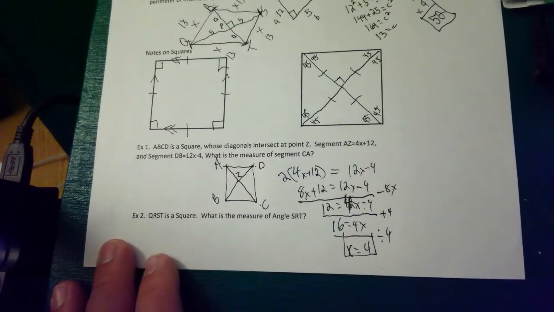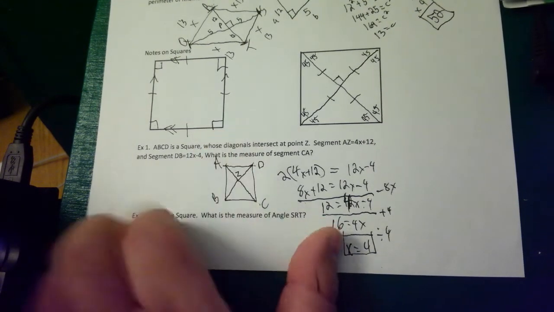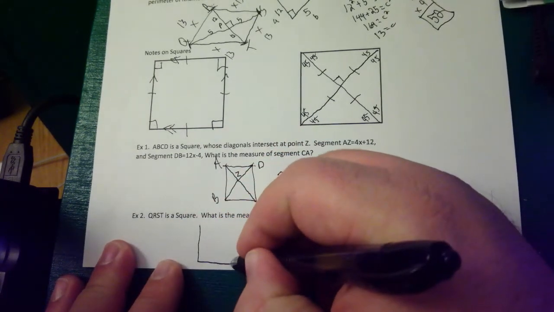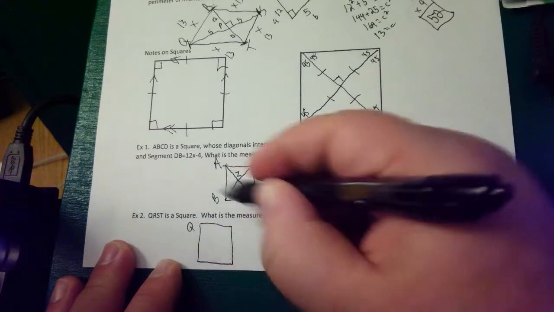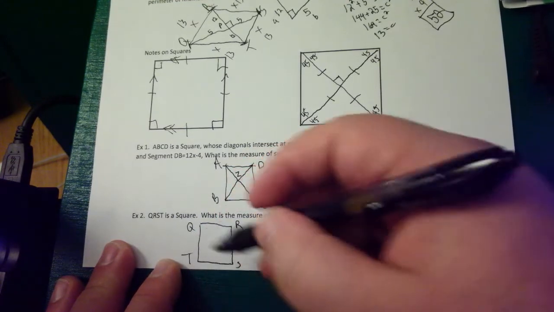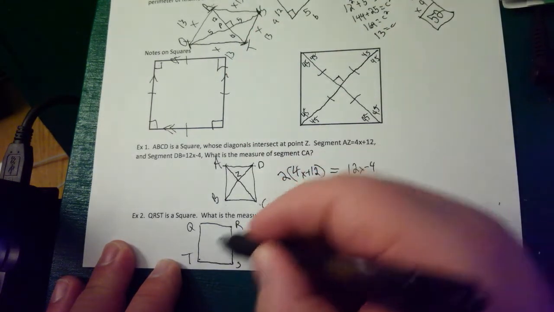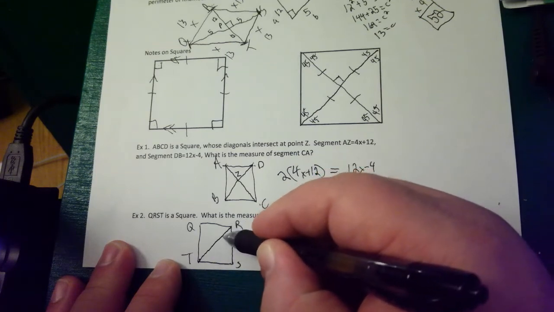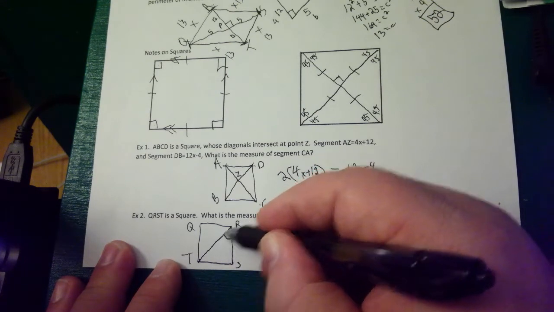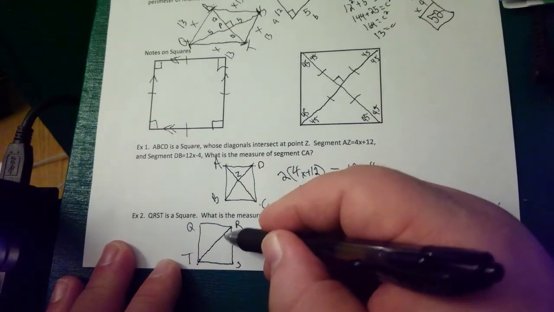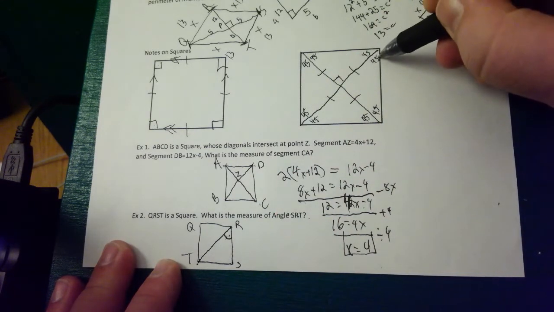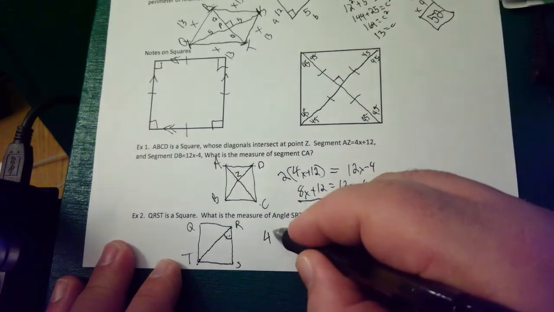This next one seems to come up on tests a lot, and it's basically a test to see whether or not you draw the picture. Because most people say, well, what's the measure of angle SRT? Well, duh, it's got to be 90. Well, if you draw the picture, though, QRST, angle SRT, S to R to T, this line isn't there, but we need to draw it. We're talking about that angle right there, from S to R and R to T. So that angle right there is this angle right here. The answer is going to be 45 degrees.